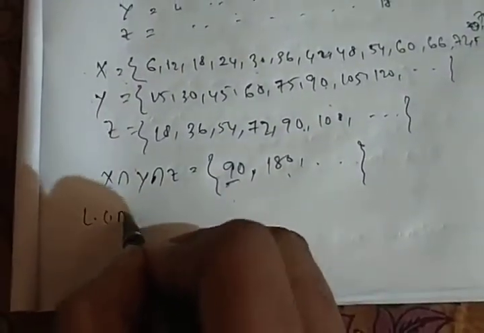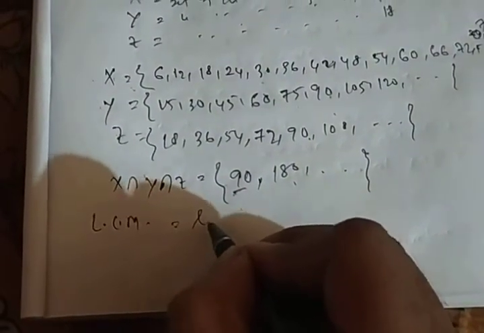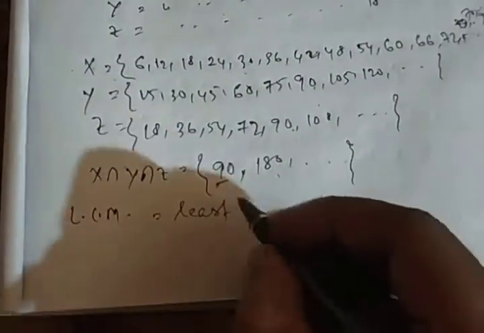So LCM equals the least common multiple.